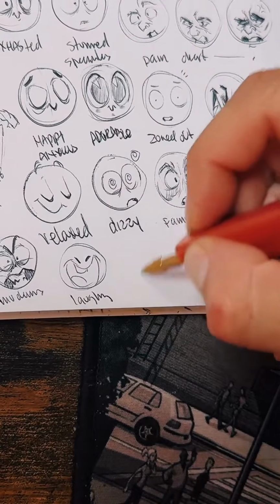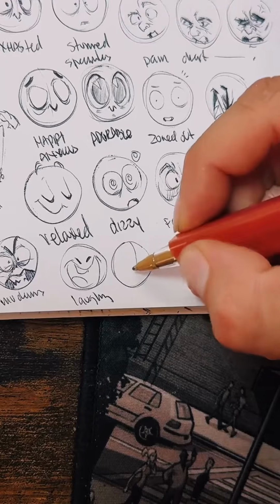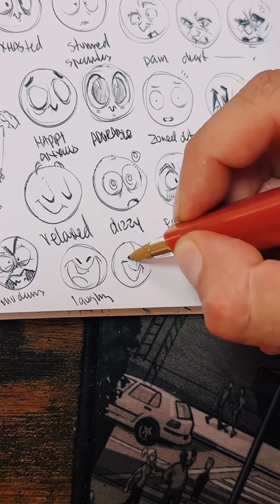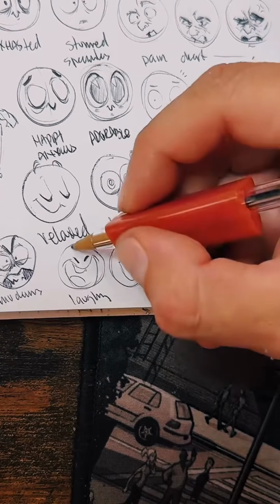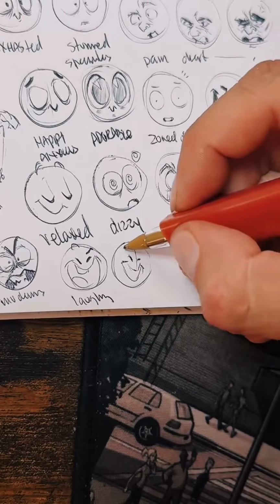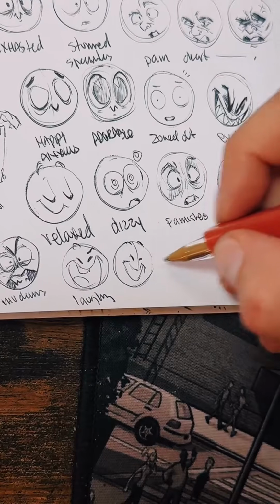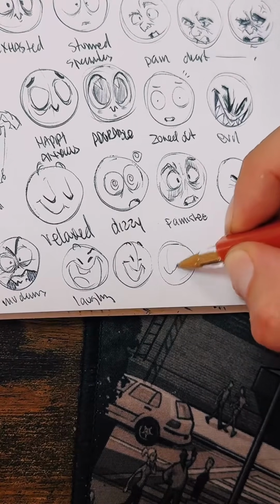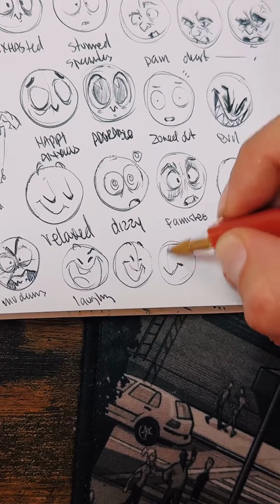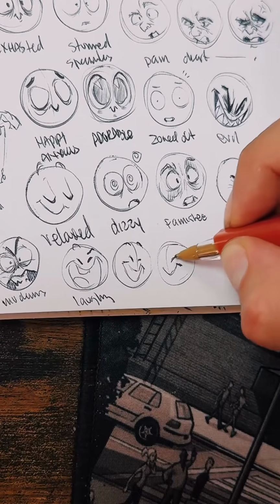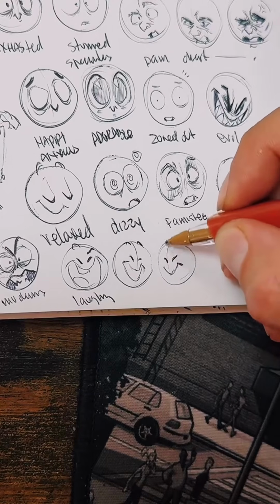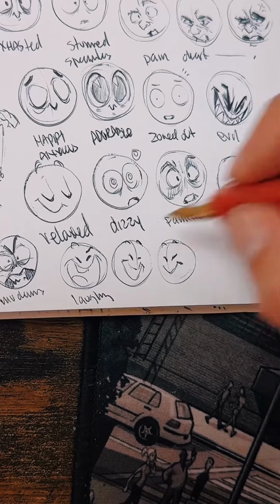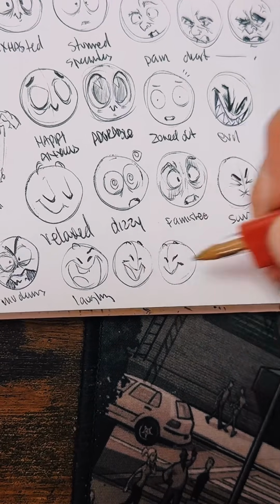Then we'll do a slightly less happy laugh. And then we'll do an even less happy laugh. So laughing could be in any of these forms.